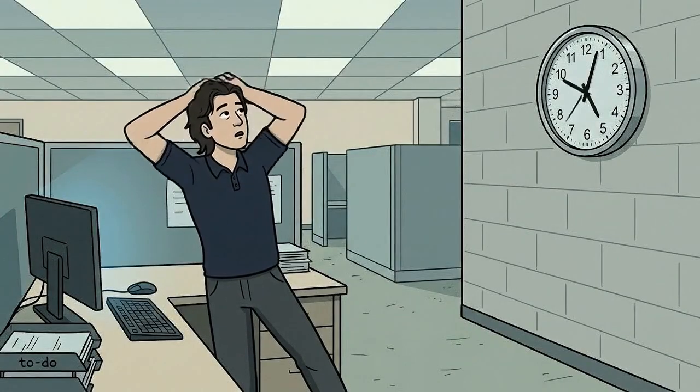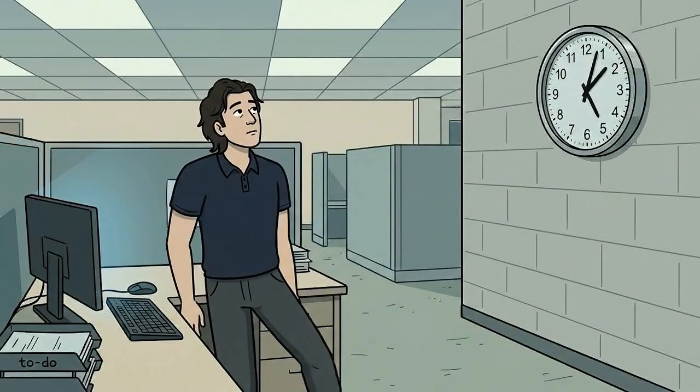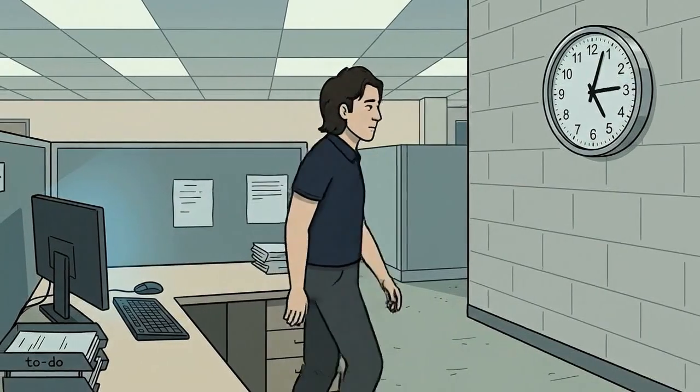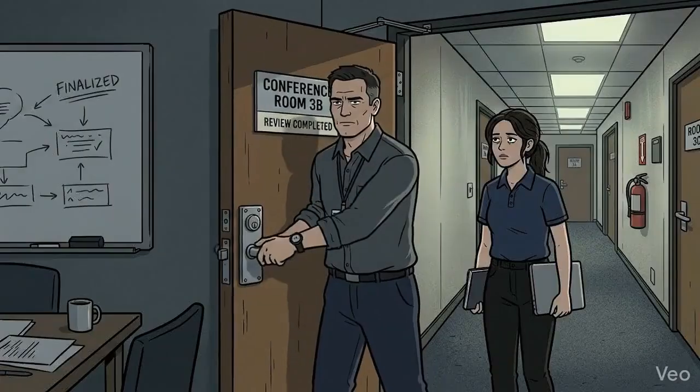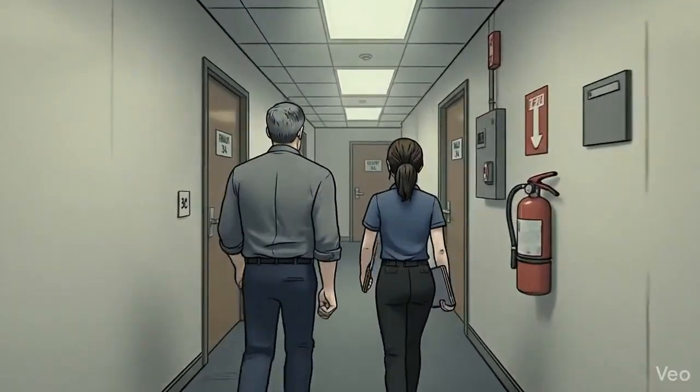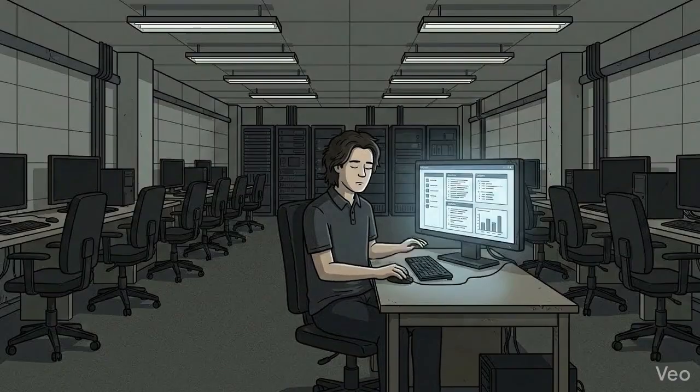Your shift ends, but the responsibility of the traced signals and filed reports remains with you as part of the system. The supervisor secures the office, and you exit, carrying the institutional weight of the completed investigation and its consequences.